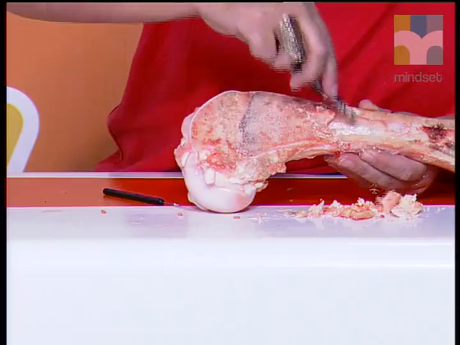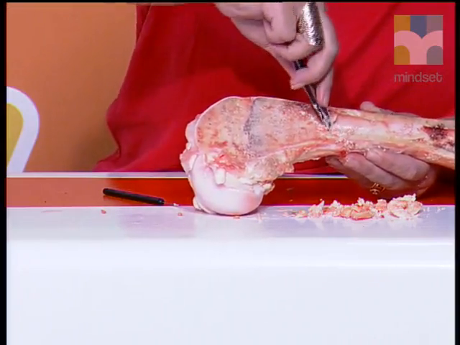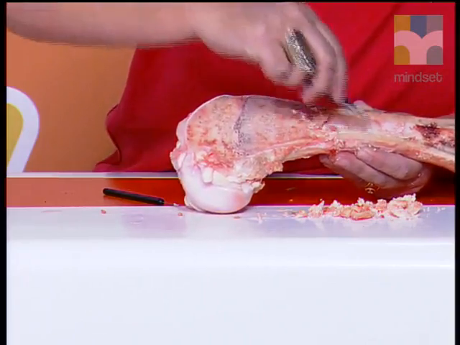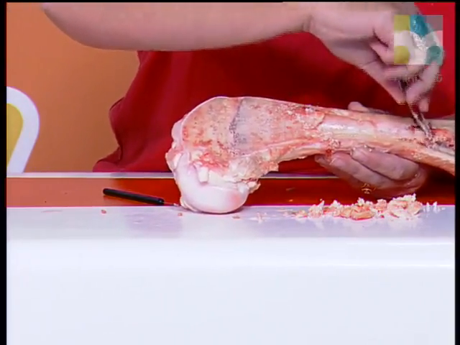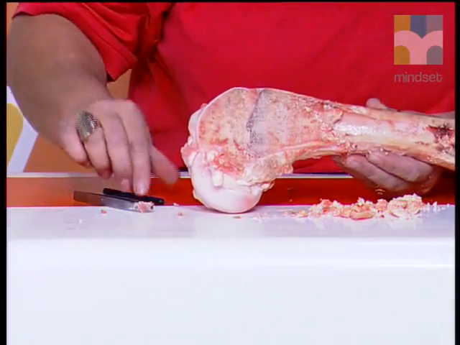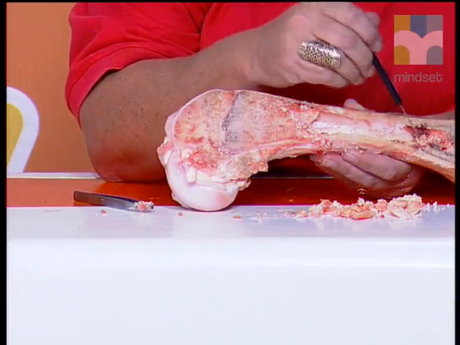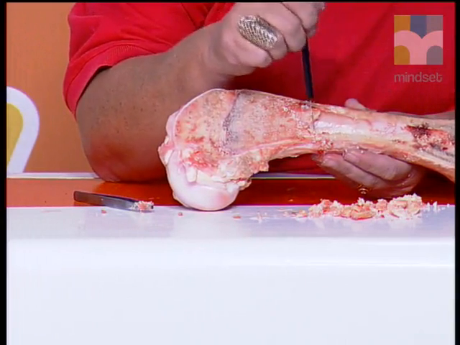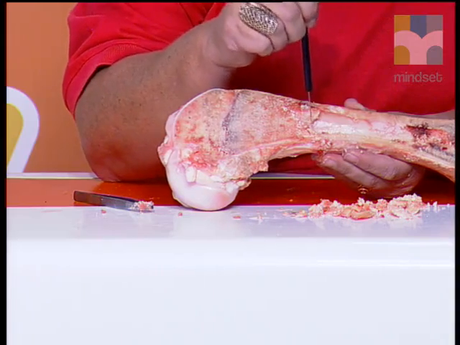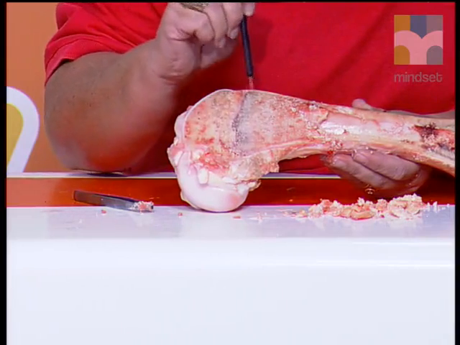What I'm clearing now is bone marrow. All of that coming out is bone marrow, and that bone marrow is responsible for the production of our red and our white blood cells, specifically our white blood cells here and our red blood cells in the head.